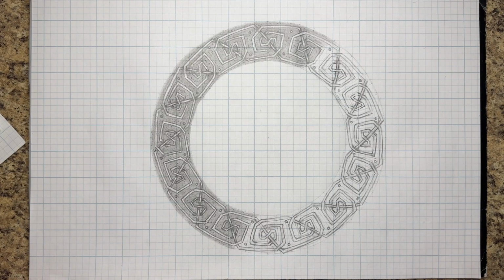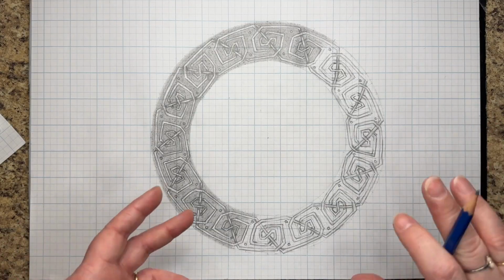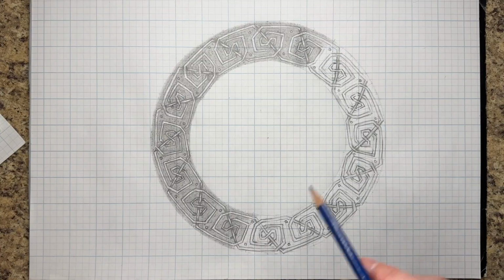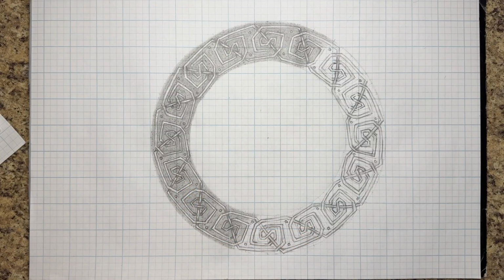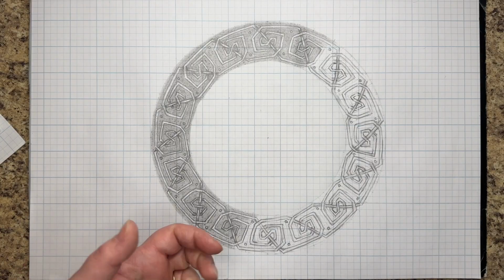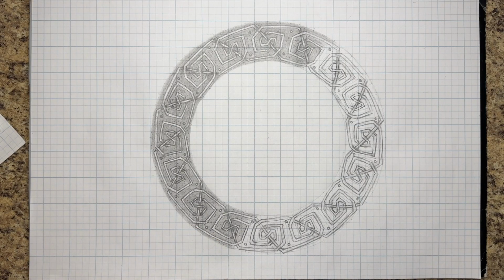You can put knotwork design on mirror frames, decorative trays, decorative plates. There's so many different things. If you have little gift boxes that you find at Hobby Lobby, there's wooden boxes. You can put a round one on the top center of the lid. I think I did that with one of mine. So you can do a lot with these.